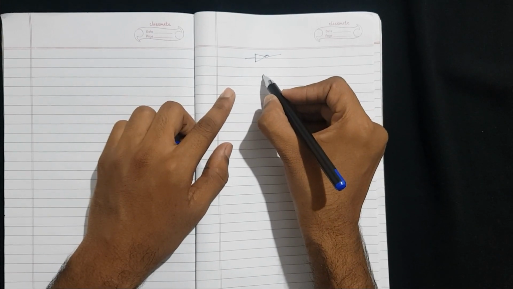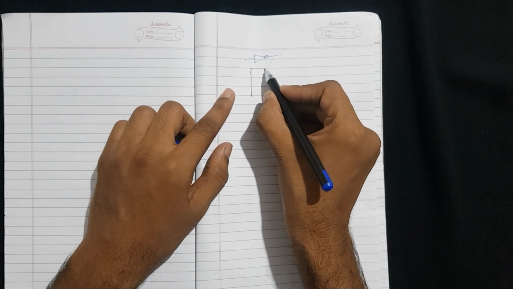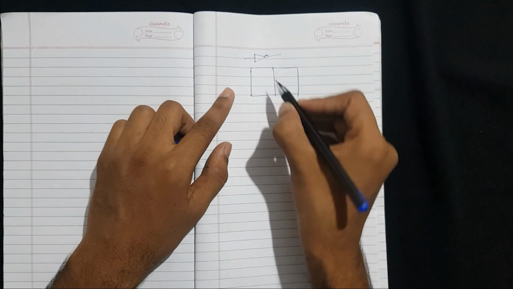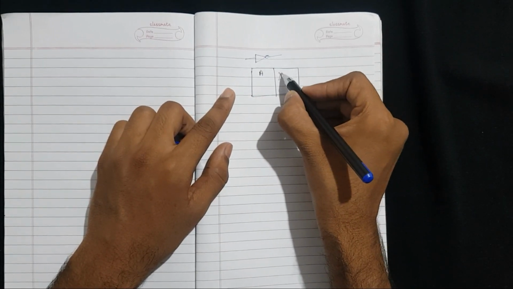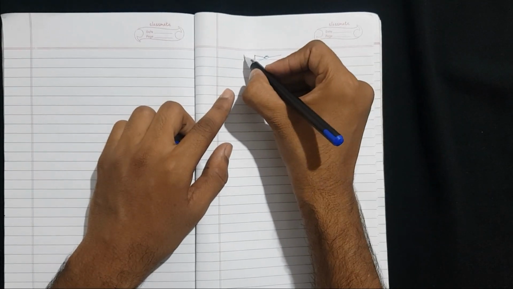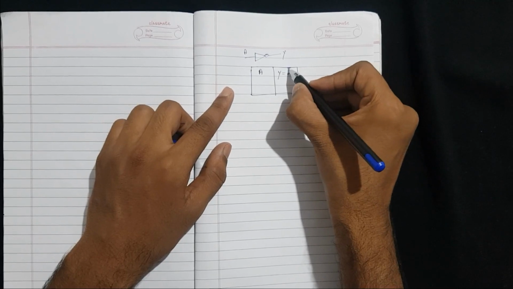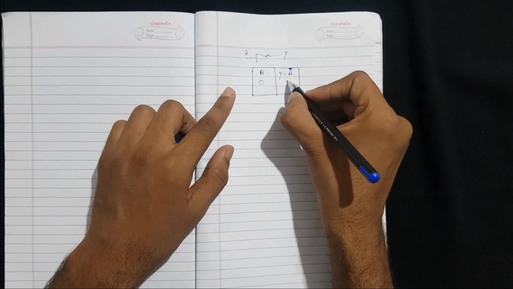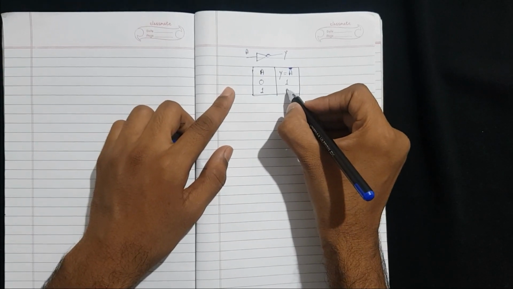So we have these sets of input values and sets of output values. A is our input and Y is our output. This is A, this is Y, and Y is equal to A bar, which is the NOT or the opposite of the A. So if you give 0, you'll get 1. If you give 1, you get 0.